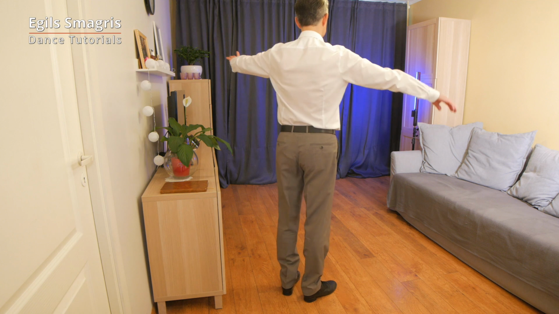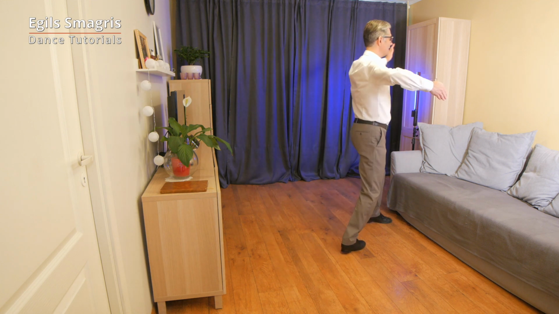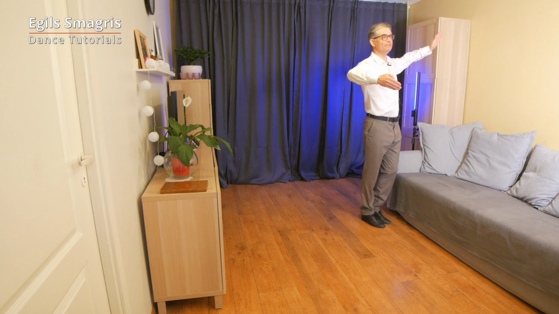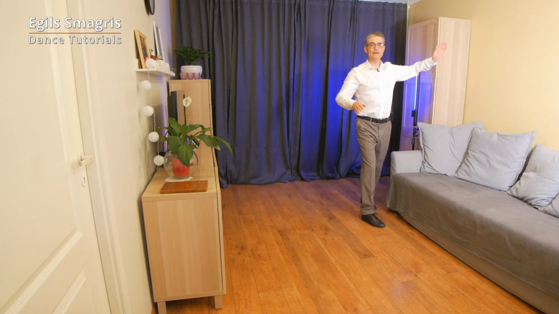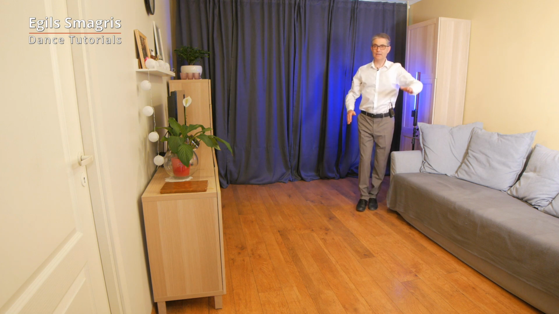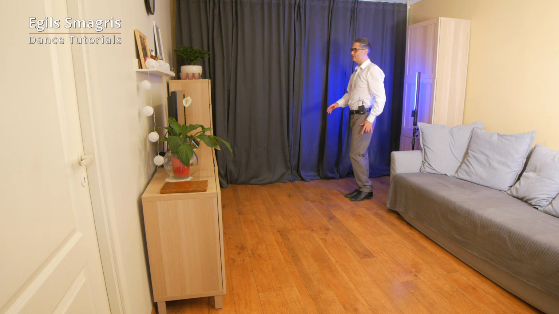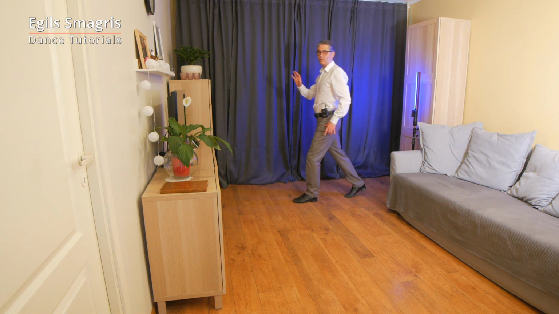In this direction, with right foot forward, left foot to side, close right foot to left foot, back. Now we draw a right heel and close and go small step to side, and with left foot step forward.